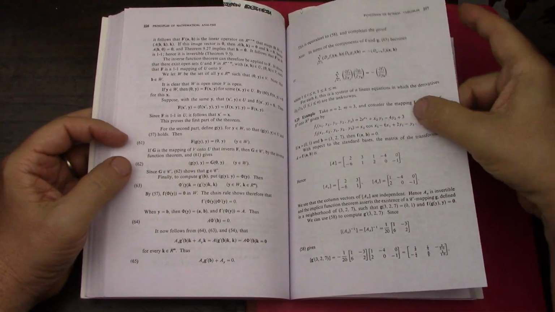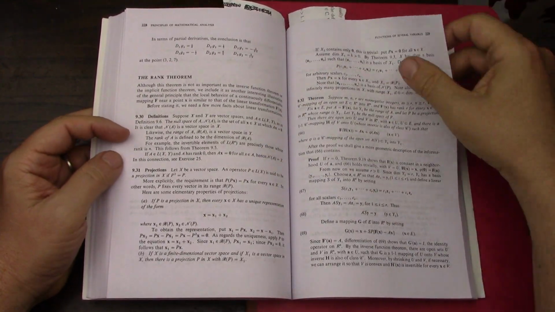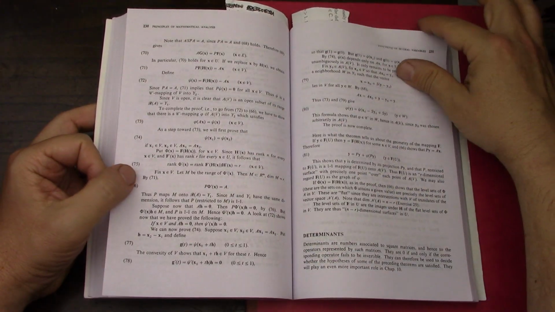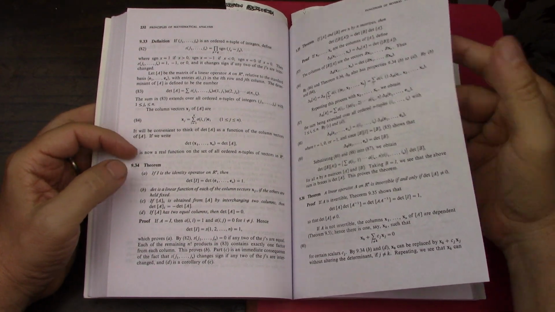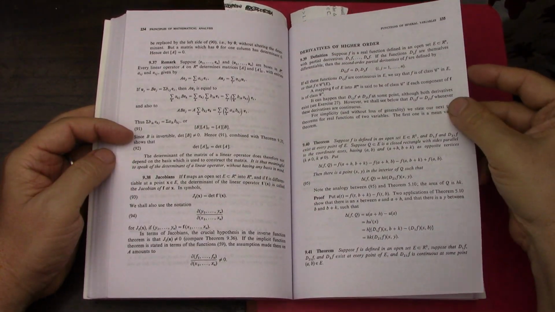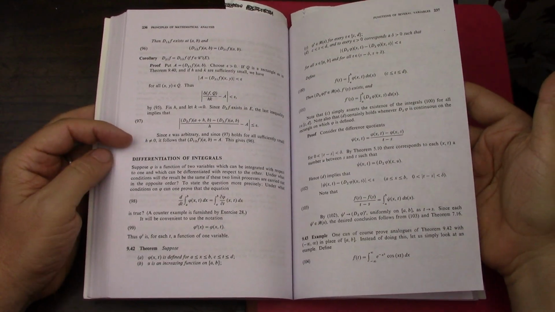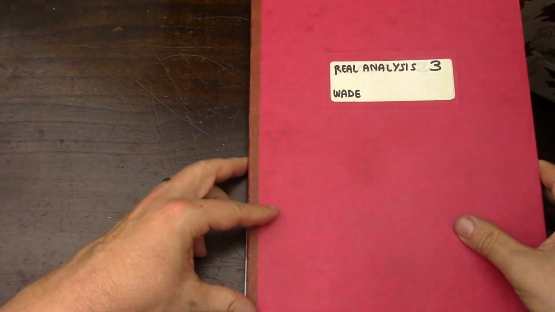So I think I'm going to visit that. And I see a really nice example in here, typical of Rudin having very good examples. The rank theorem, he goes into determinants. There's a lot of linear algebra that Rudin put in, then derivatives of higher order, and differentiation of integrals. Very interesting topics. So definitely something for next year, maybe even something for later this year.